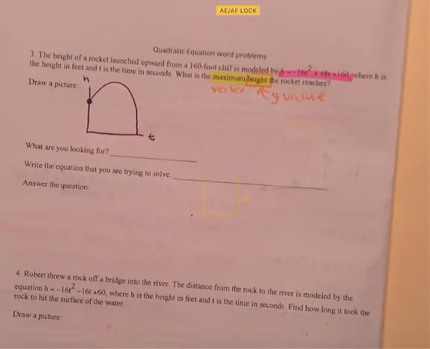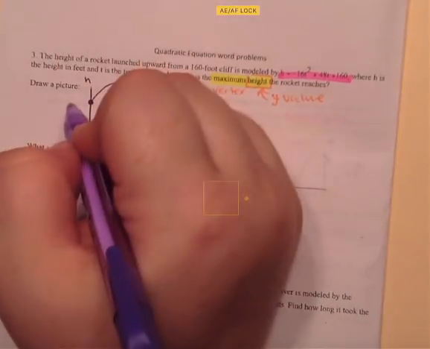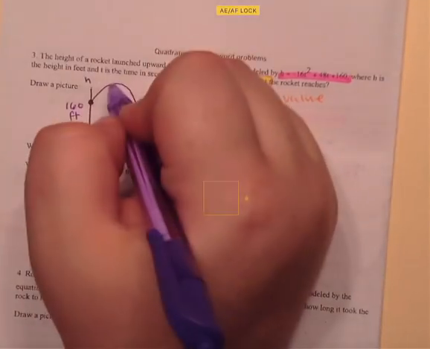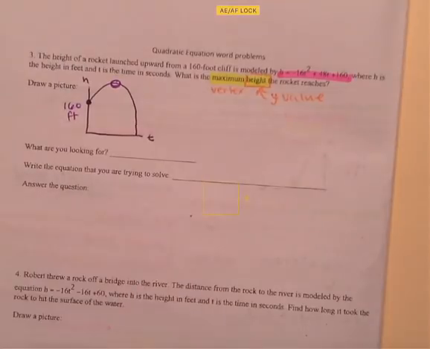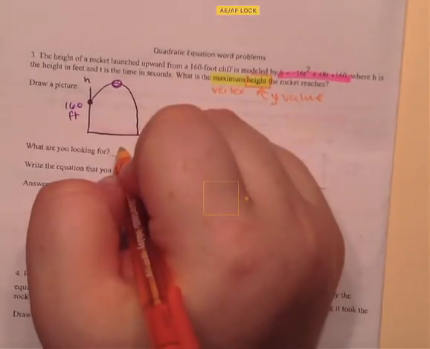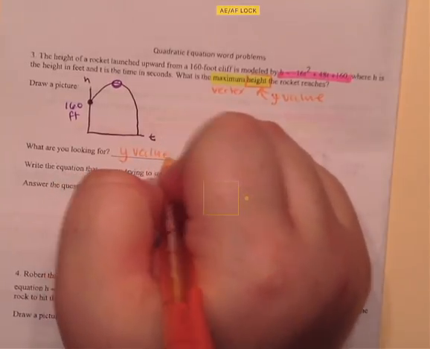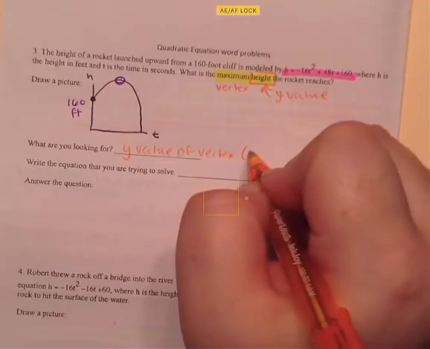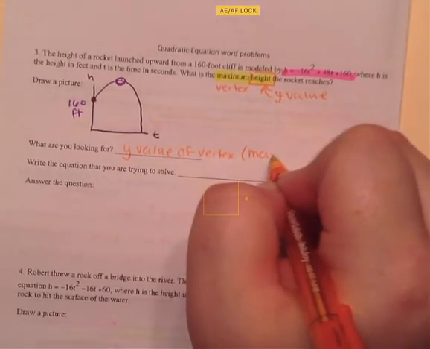But what is the question asking again? It's asking for the maximum height. So we really want to know this value. That's what we want. We want the vertex. So what are we looking for? The y value of our vertex, because vertex is another word for maximum or minimum.